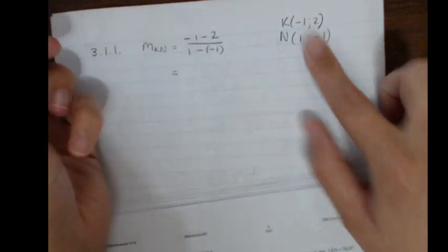You can type this into your calculator just like that, and it should give you -3/2.